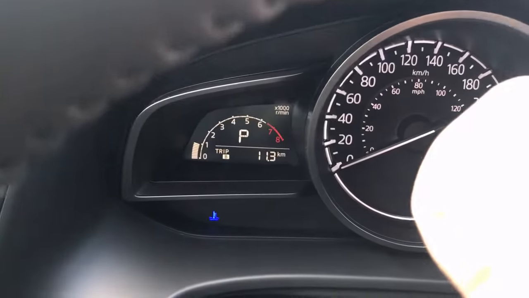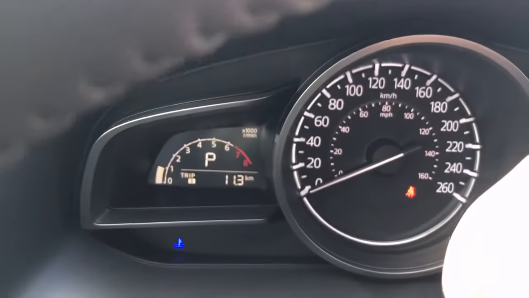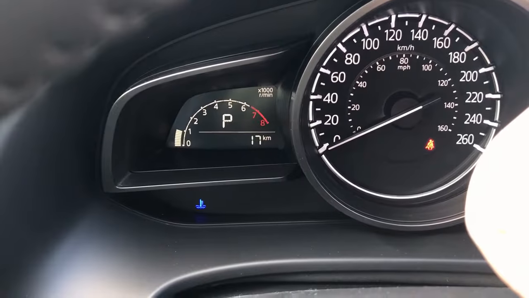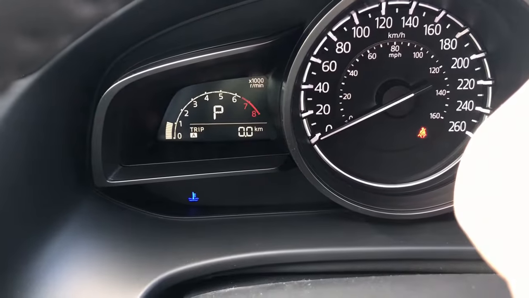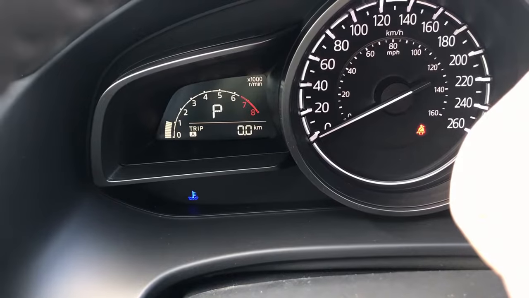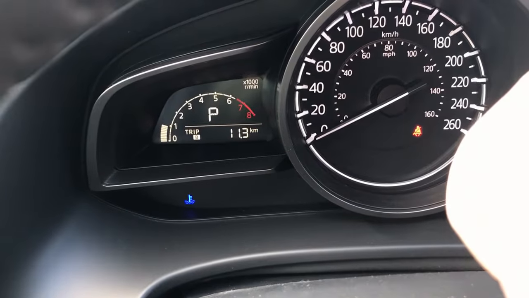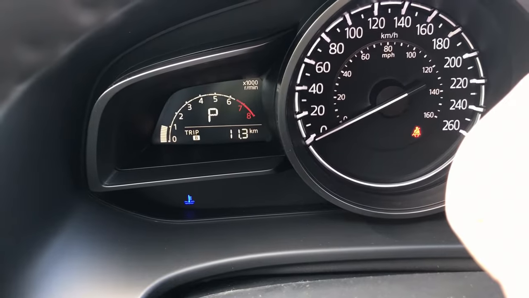Now, can you see there? As I click it, let me see if I can do it again. As I click it, there we are at my regular odometer reading, 17 kilometers. Trip A is at 0. So we haven't actually been doing any driving on 0, but this trip here, trip B, it's at 11.3 kilometers.